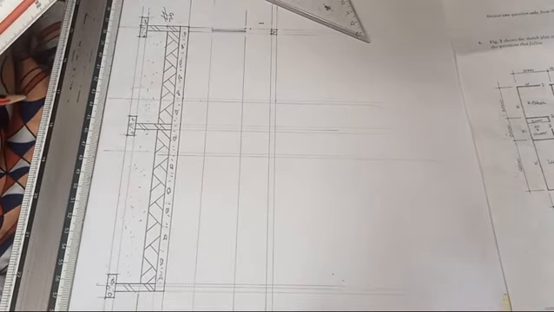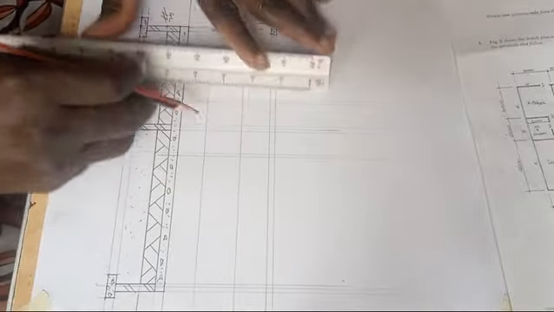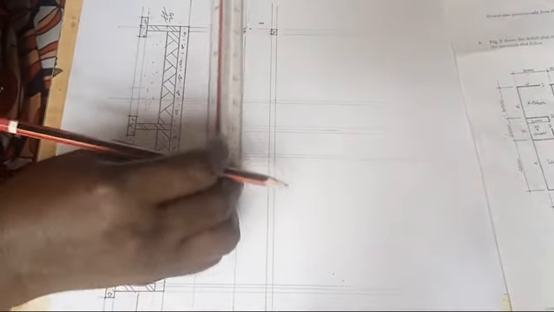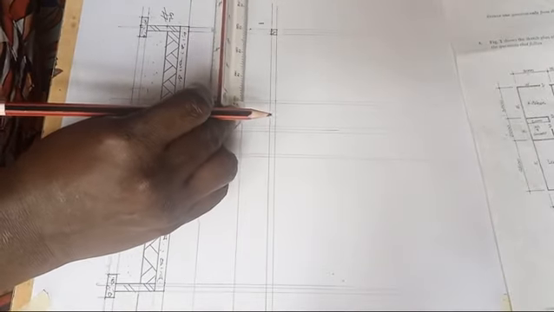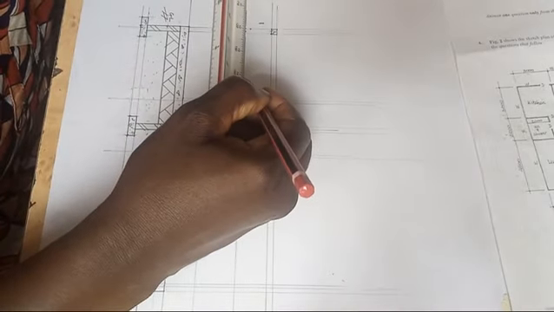Always check your scale to be sure you are using the right scale before you take any measurement. So you want to measure 900, put it here. This is 900 here.